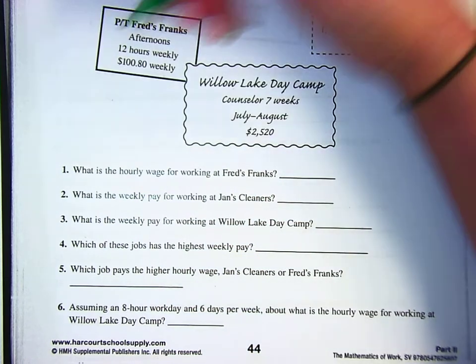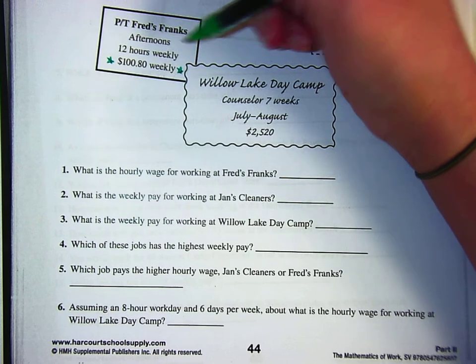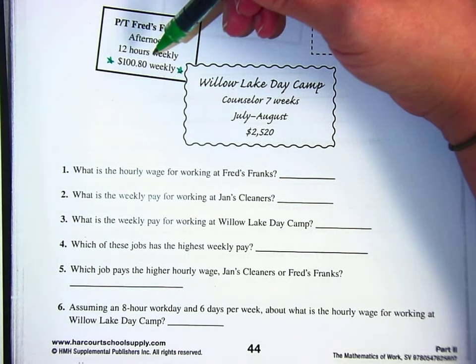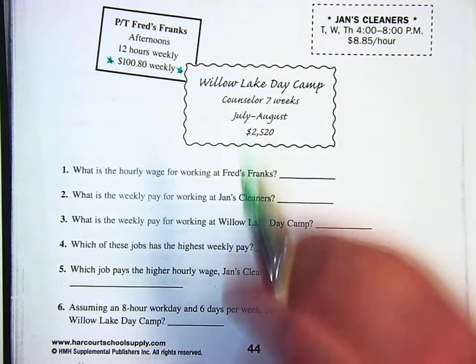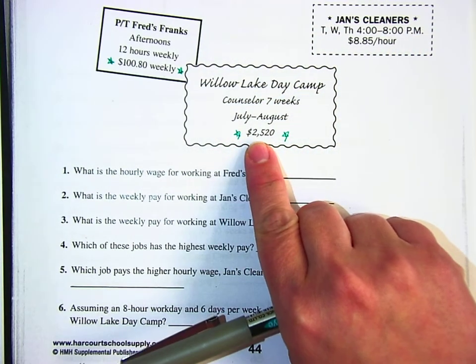So the problem with this is that right here you see Fred's Franks. God, I hate that name. This place, they pay weekly, and this place pays for the whole season. This is all 7 weeks, you get this much money.